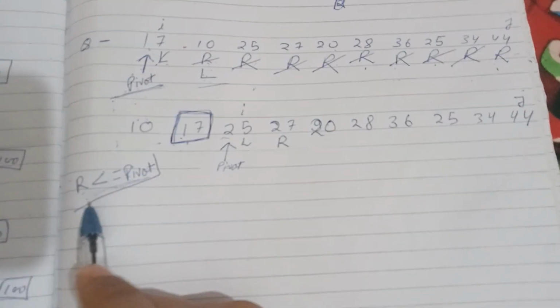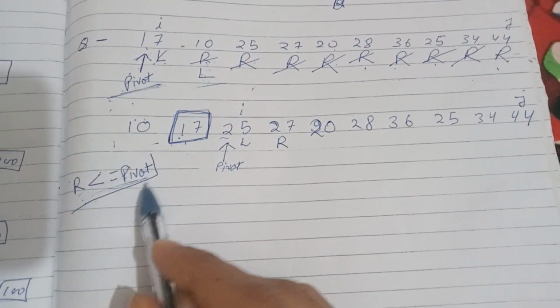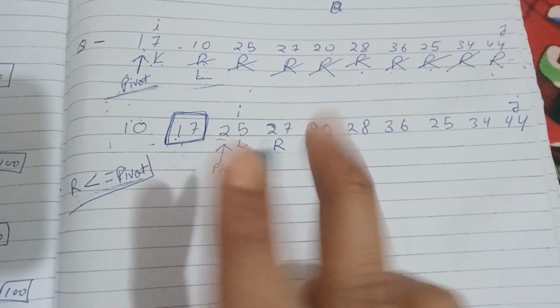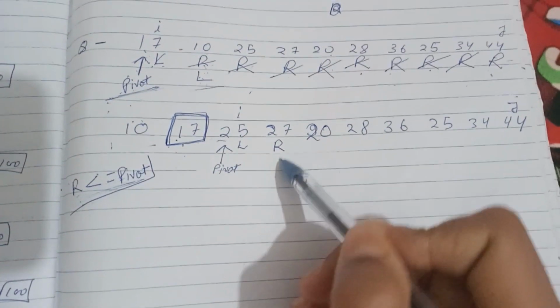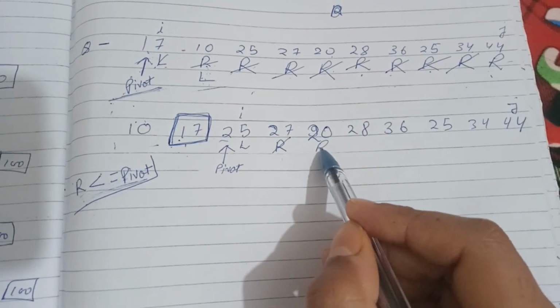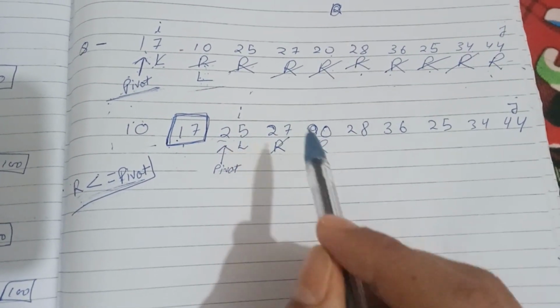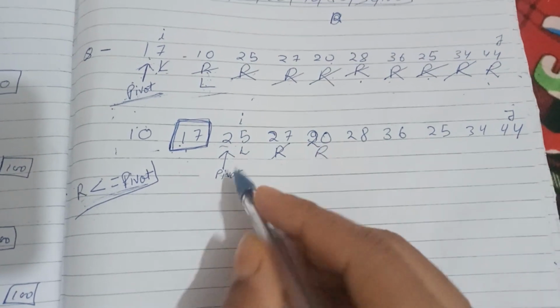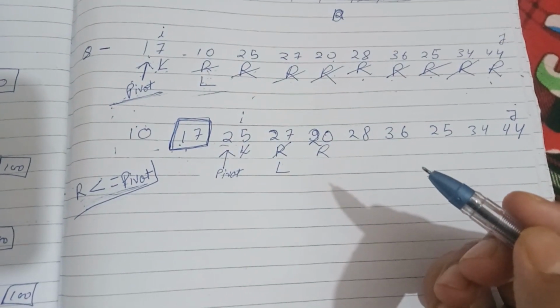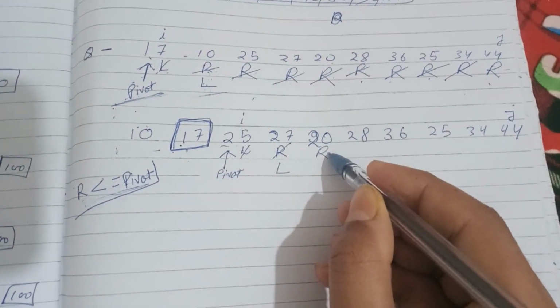Compare, is R smaller than or equal to pivot? No, 27 is greater than 25, so simply increment R. Now, is R smaller than or equal to 25? Yep, 20 is less than 25, so you change the place of L and swap L and R.